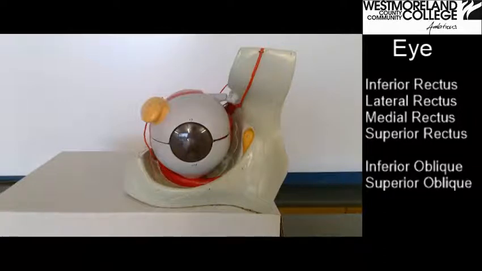Looking at an anterior view of the eye, we can use some structures to help us identify where the eye muscles will be located. If you notice, the eye muscles can be broken up into two groups, the rectus muscles and the oblique muscles. The rectus muscles are named after directional terms and move anterior to posterior. We can just barely make out the red of the superior rectus on the superior surface of the eye.